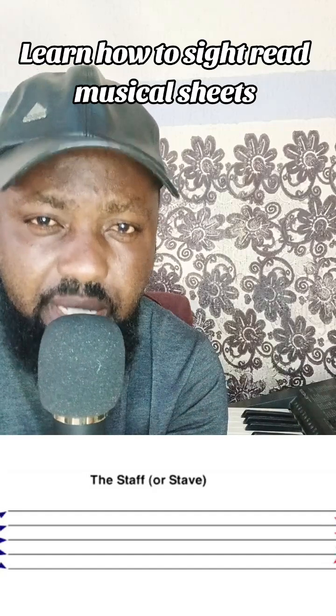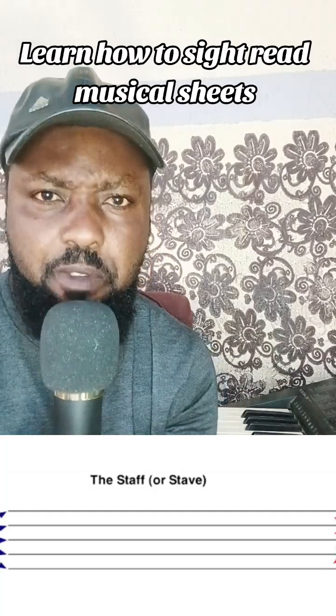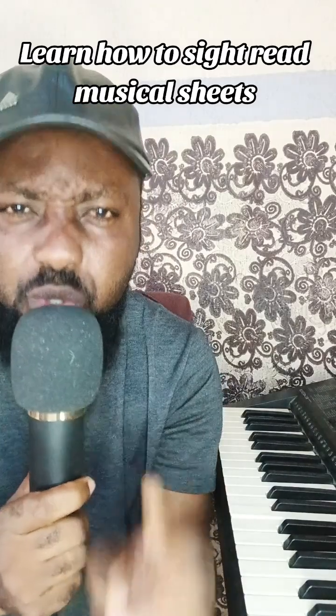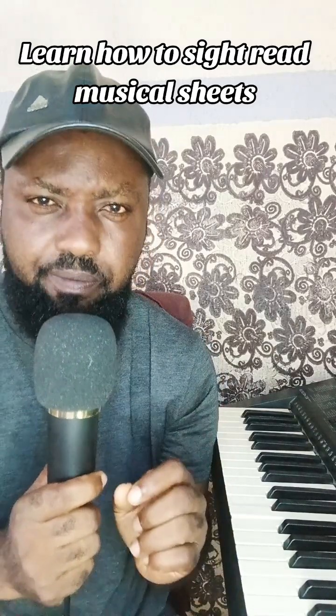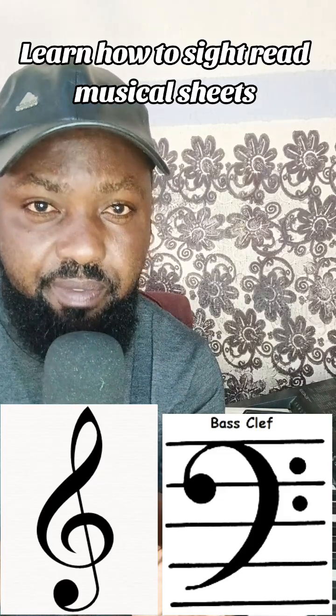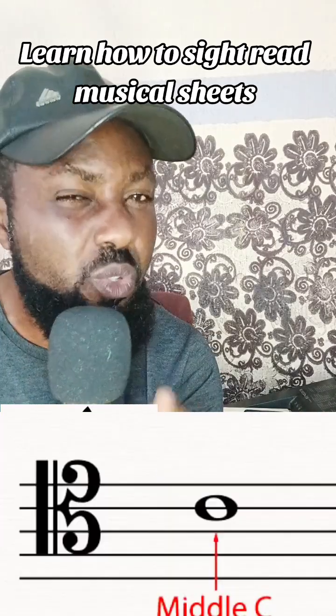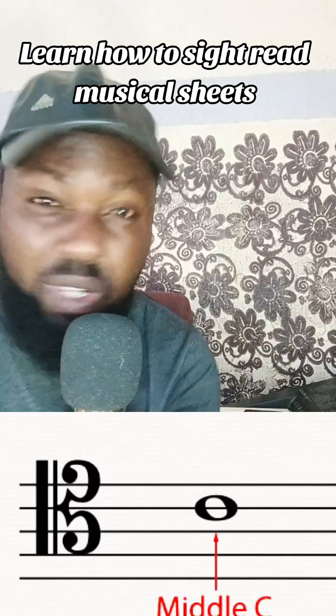1, 2, 3, 4, 5. You can see the spaces in between. That is for the staff. Second thing you need to know is the clef. You can see the symbols on the screen. These are called clefs. You need to know this. It's what you just need to cram. You need to just know it, understand it.